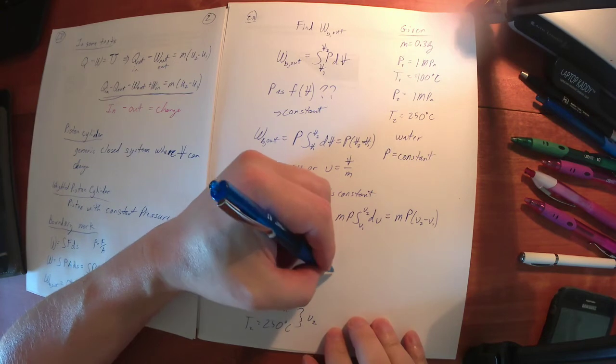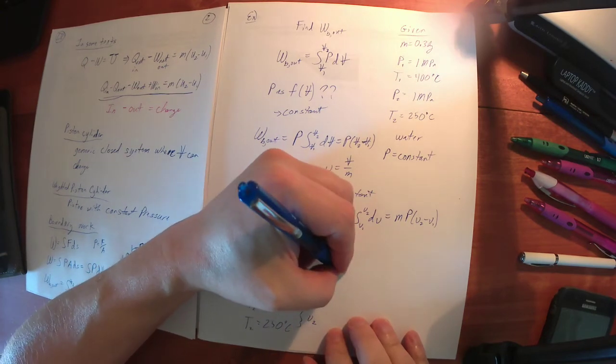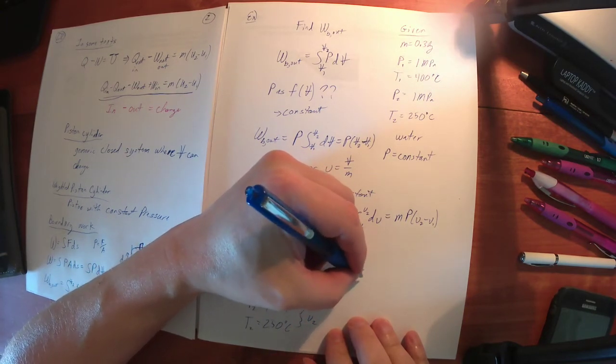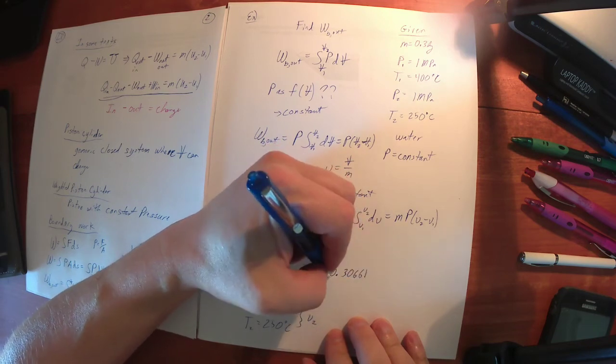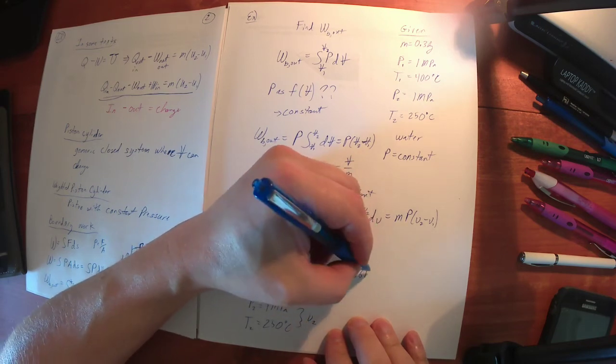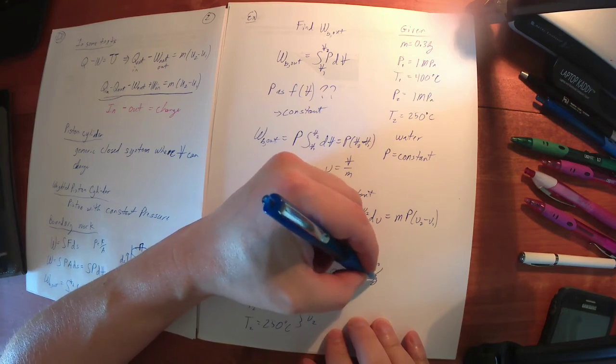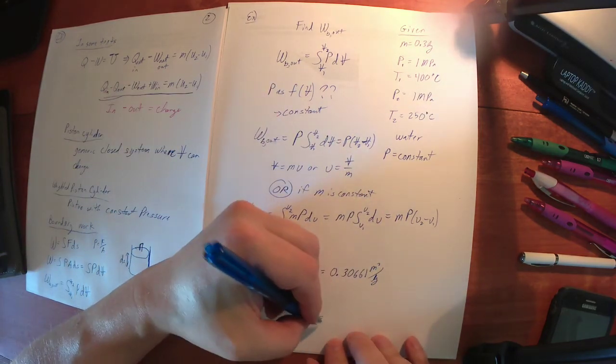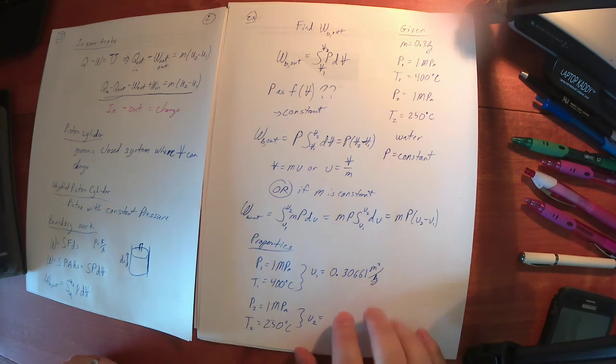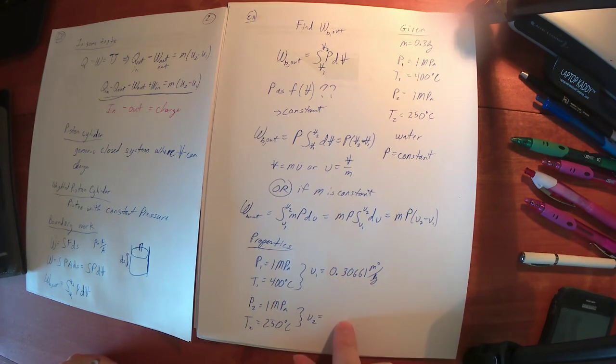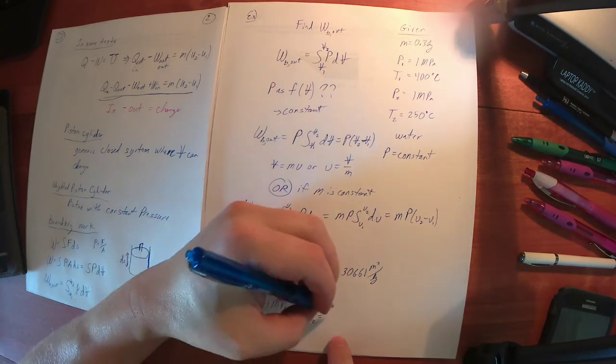V1 is, I have got written down here, 0.30661 meters cubed per kilogram. Now if you're getting something different, write it down in the comments and we can adjust that. If you look these up, and by the way, you need to learn how to look these up. This is important. This is a small step in a bigger problem. So we got to get really good at these. I mentioned earlier, you're going to go through this process 100 times of finding table properties. I was not kidding. And that's just getting started.